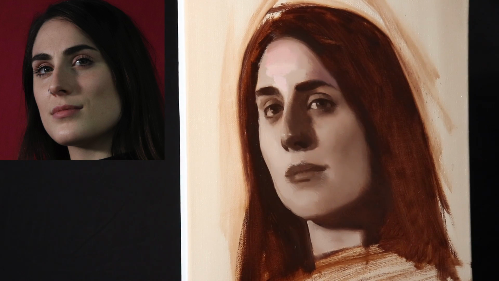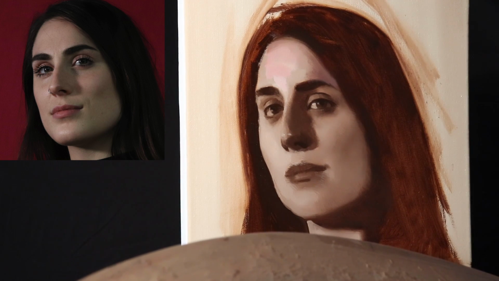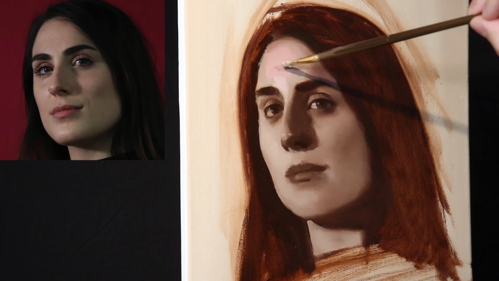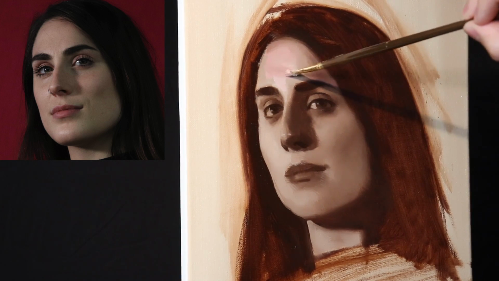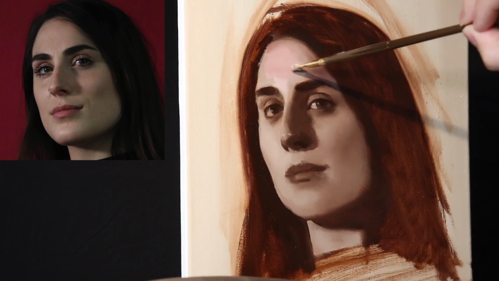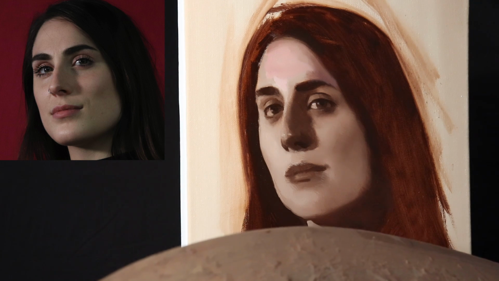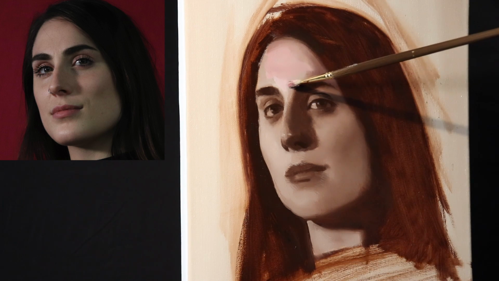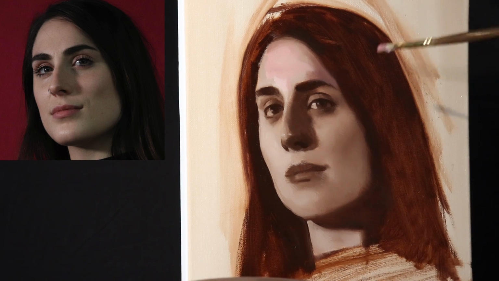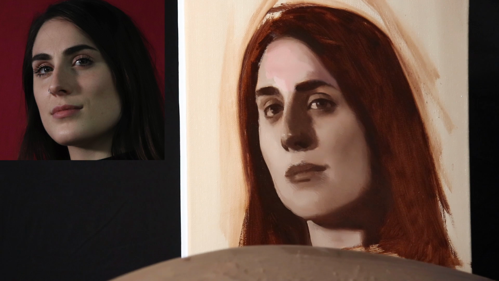So for instance, I'm going to let the value drop a little bit towards here. And it might be a little too pink for comfort, but that's okay. The important thing here is to start to add basic color, and then once this dries, we'll be able to come back in with much more refined color. But that we can have a very organized approach to this is the most important thing.